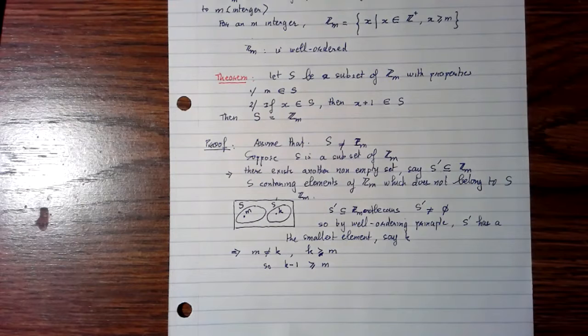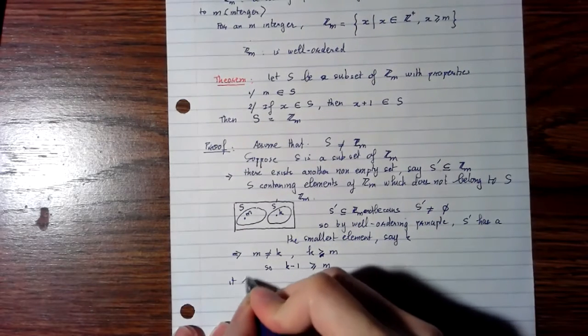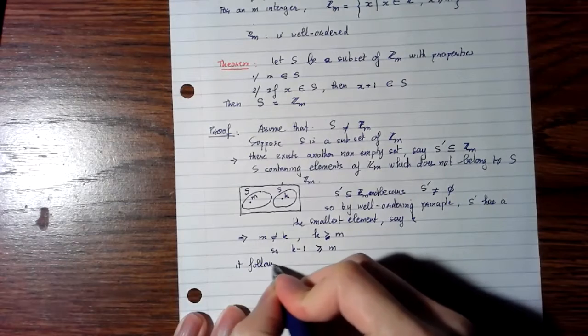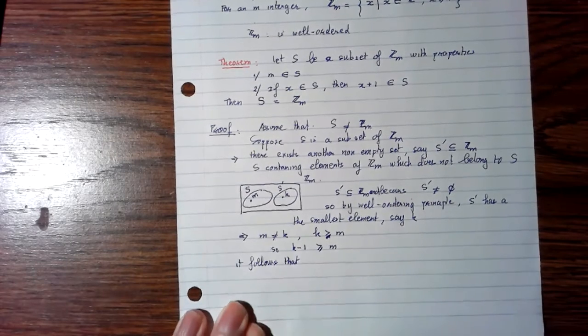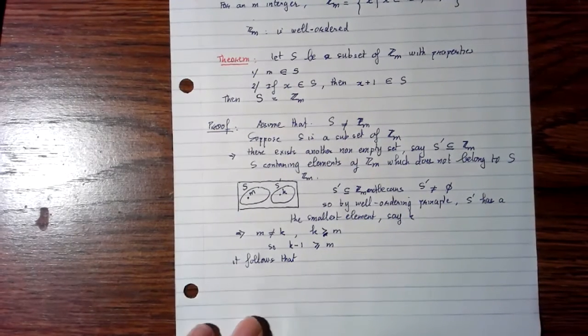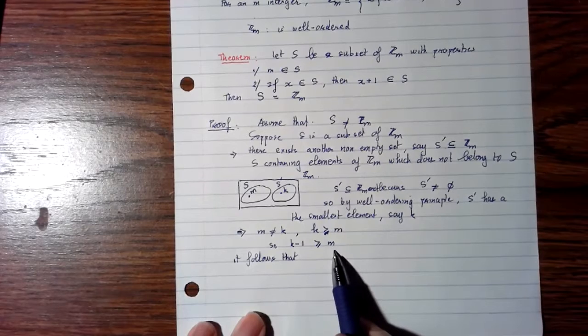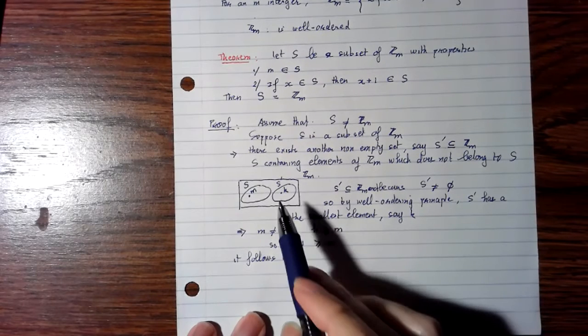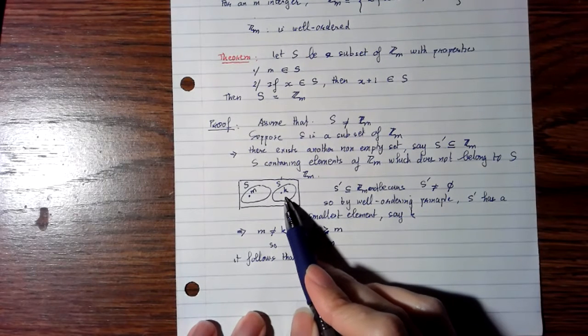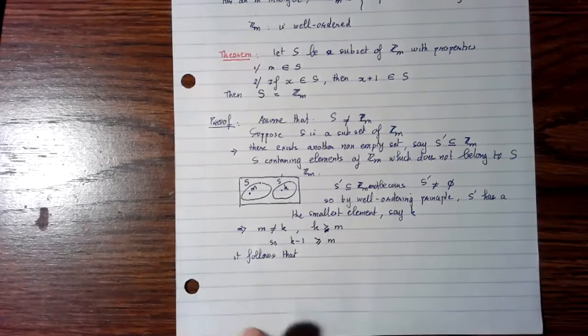So K minus 1, it follows that K minus 1 is greater than or equal to M, and K is the smallest. Okay, K is the smallest of S prime.